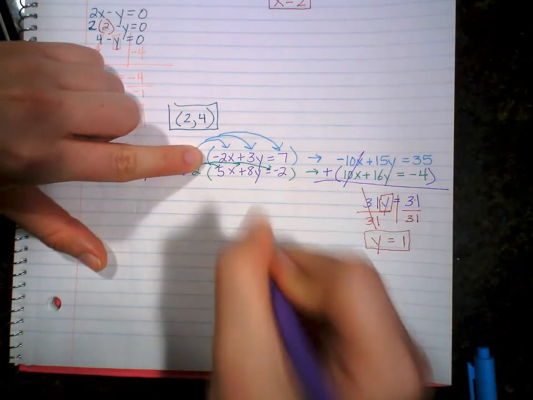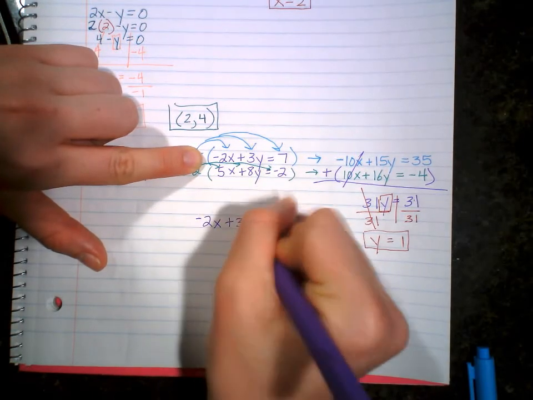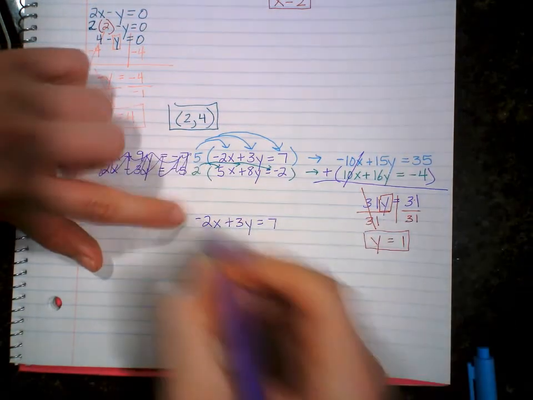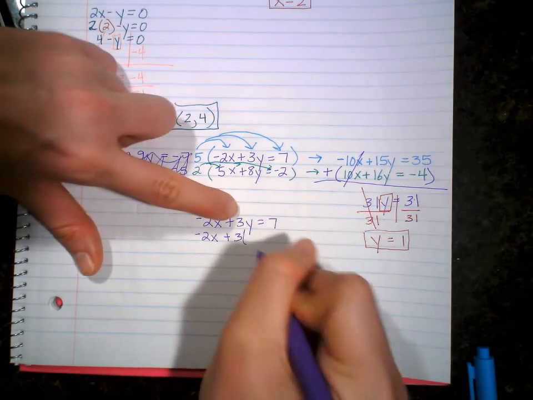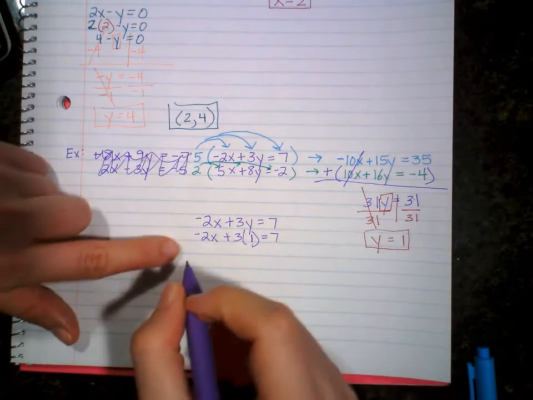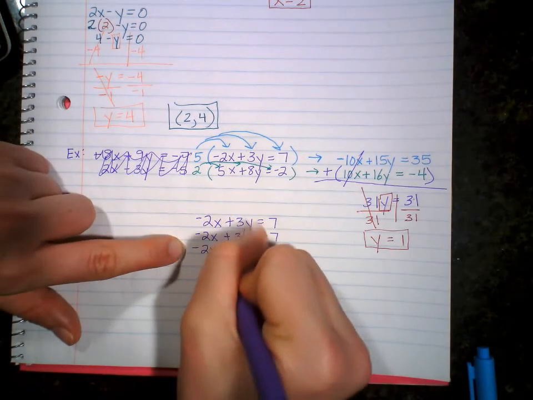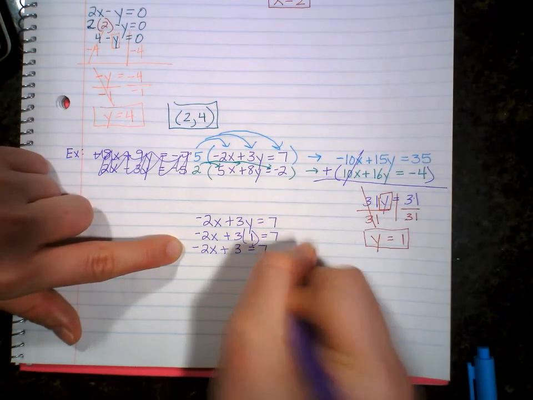Okay, I just picked the first one because I do. Negative 2x plus 3y equals 7. So negative 2x plus 3 times 1 equals 7. Negative 2x plus 3 times 1 is 3 equals 7.